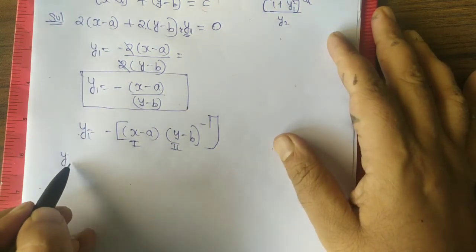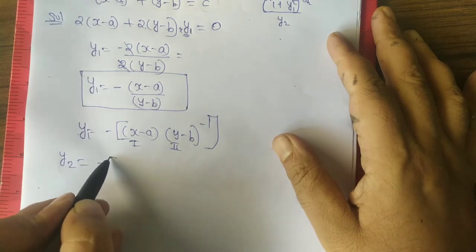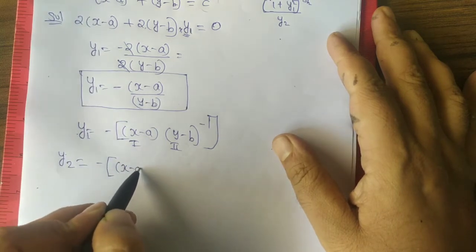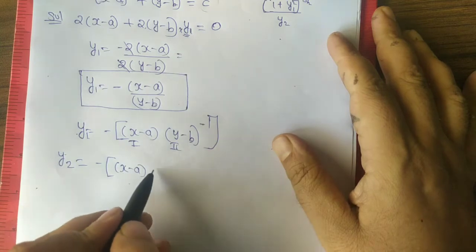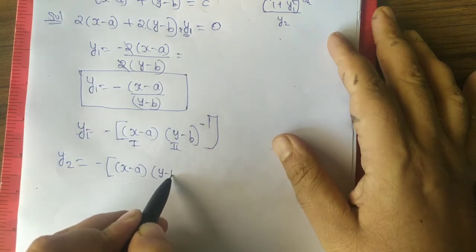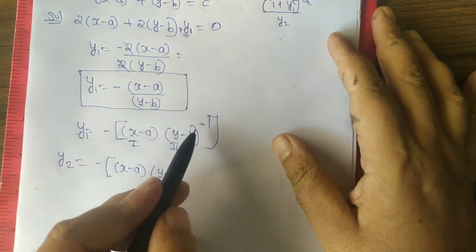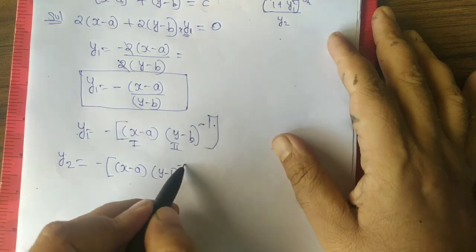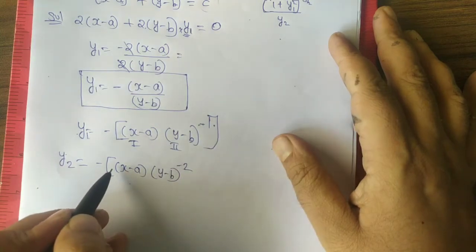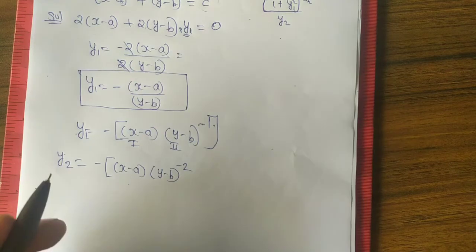So y2 is equal to minus first function as it is, differentiation of second function, so it will be y minus b to the power minus 2, and minus will come.